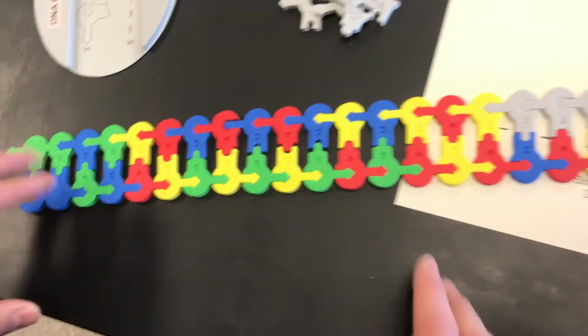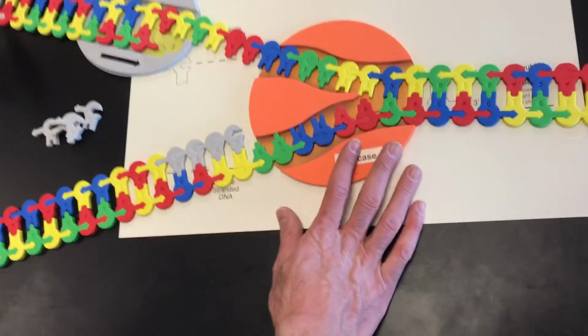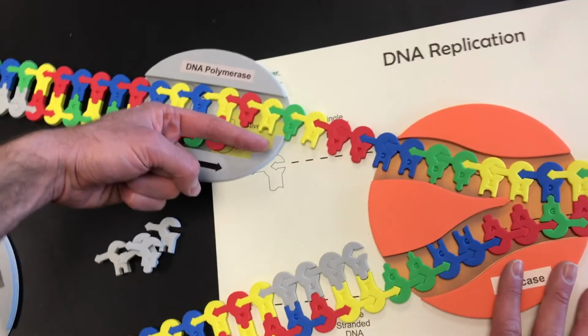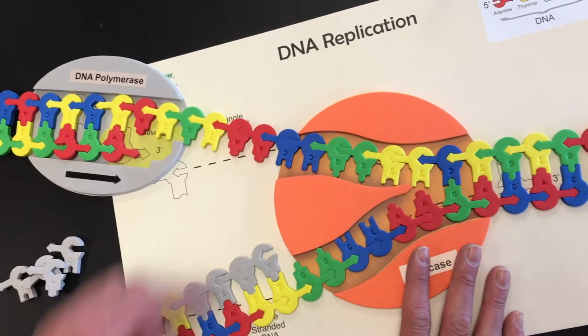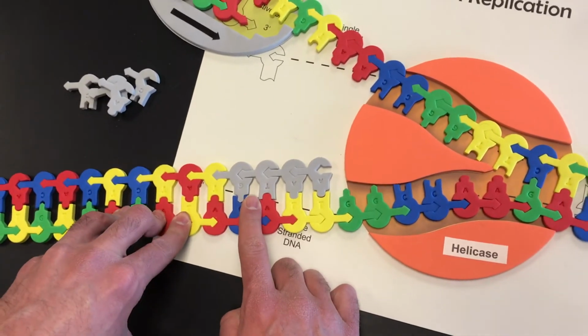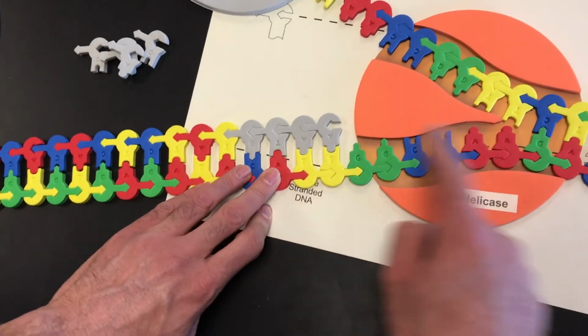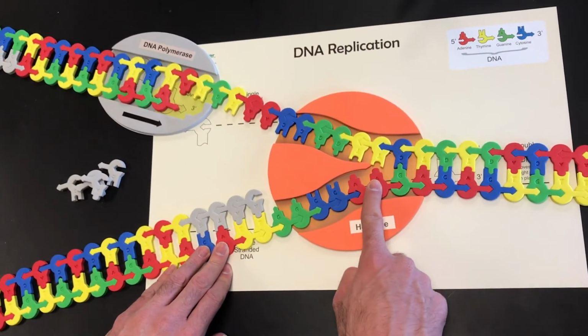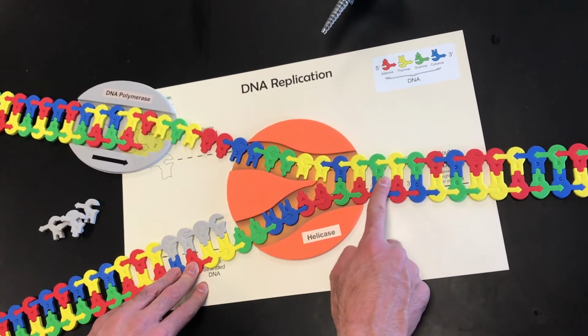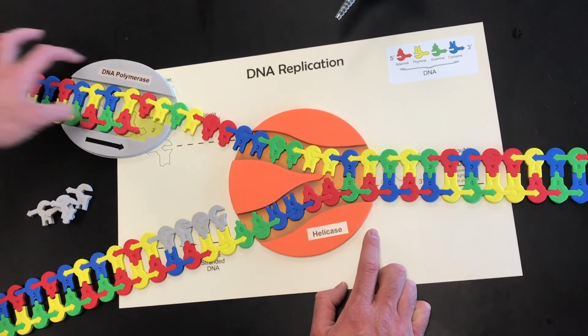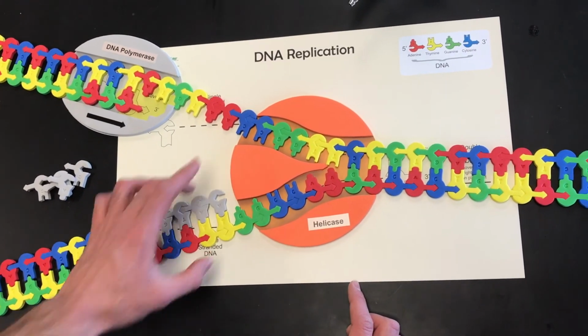You can imagine if we kept this process going, the leading strand will keep being built in this direction, 5' to 3'. For the lagging strand, we're going to have to introduce another primer and then build in the opposite direction. Another primer, build in the opposite direction. Another primer, build in the opposite direction. So the leading strand is continuous, and the lagging strand is discontinuous.